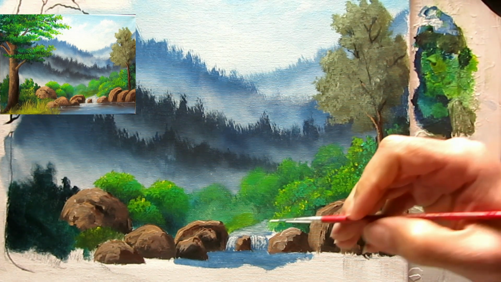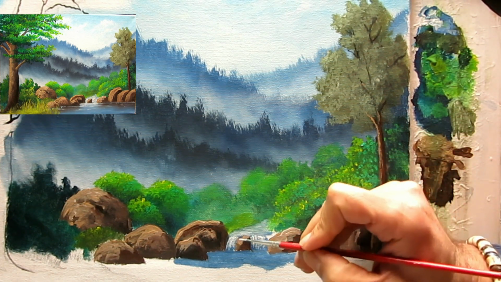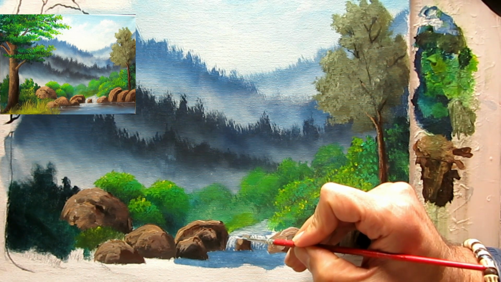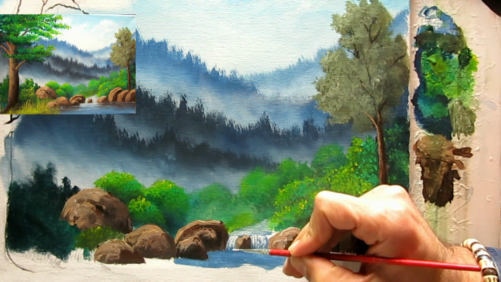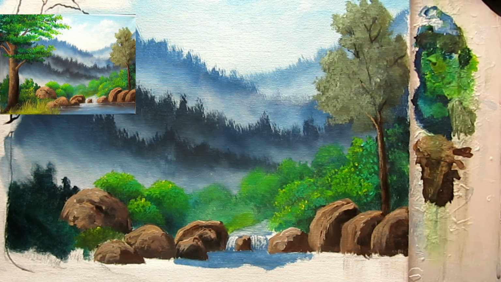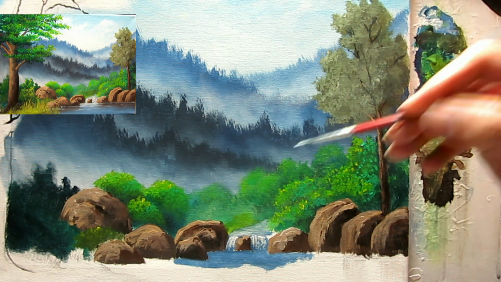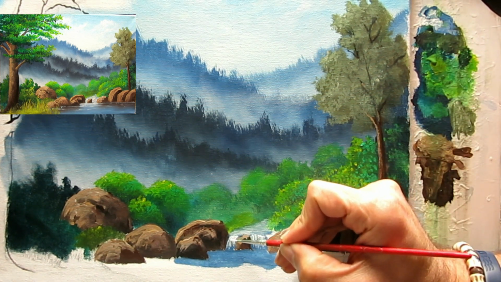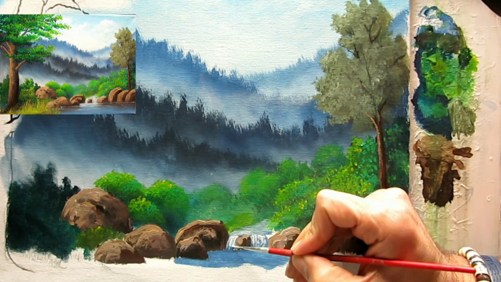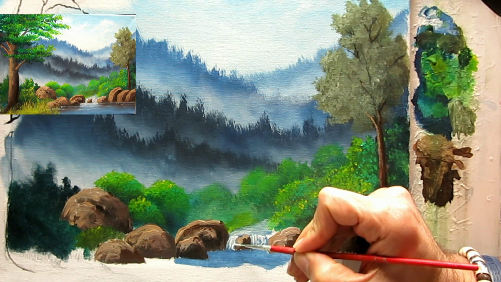Maybe a better view, maybe a better close-up. Just tapping some white. This is a straight white, like so.